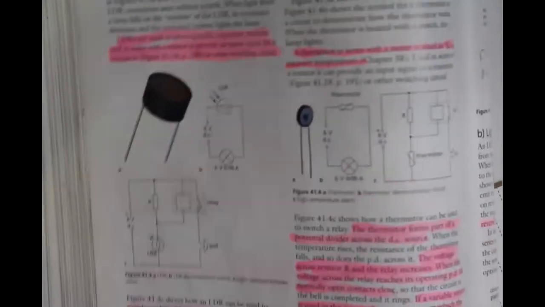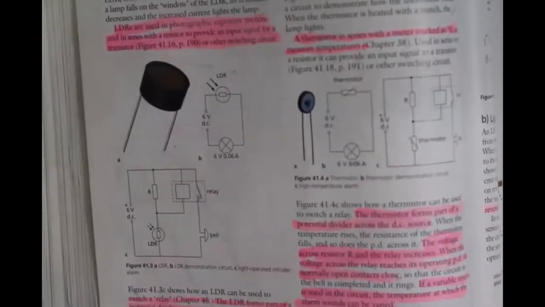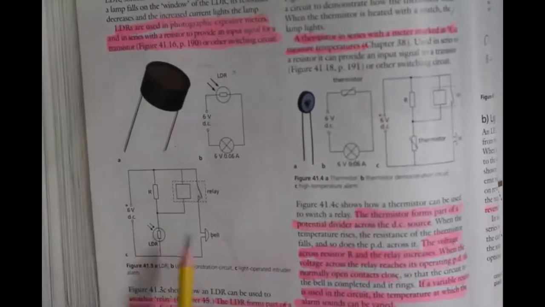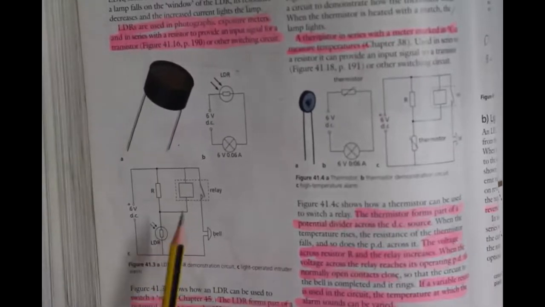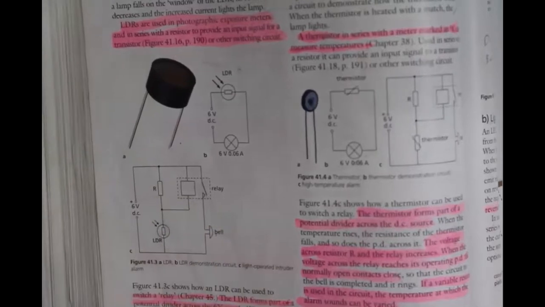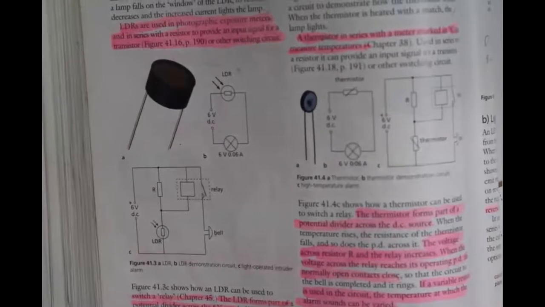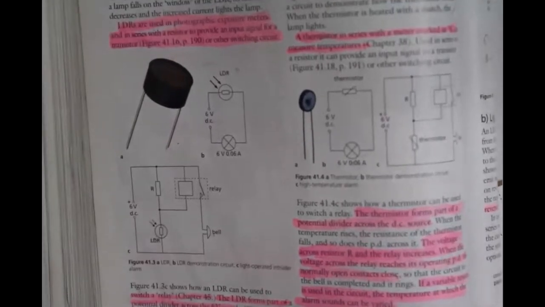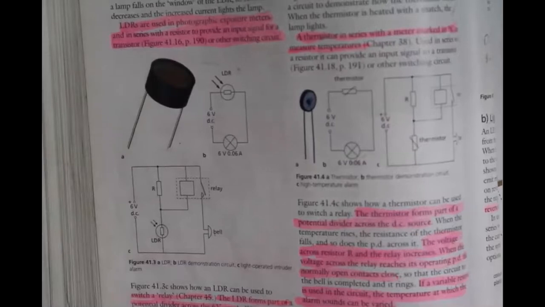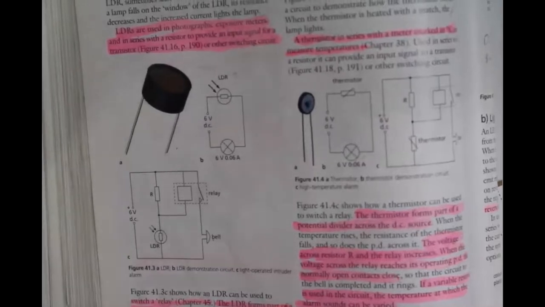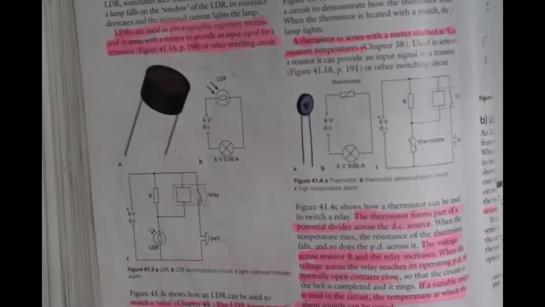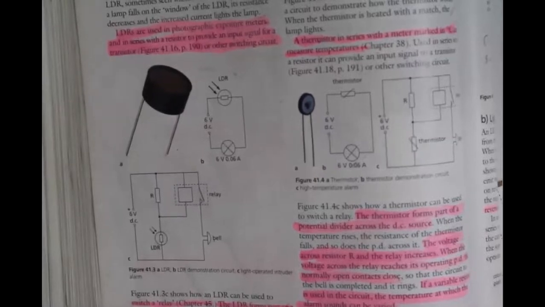So over here in figure 41.3c, they are showing how an LDR is hooked up to a relay. Okay. Can you zoom in on this diagram, figure 41.3? Sadly can't zoom in more. Oh, okay, okay, okay. Yeah, it's fine. Can you guys see it better now?